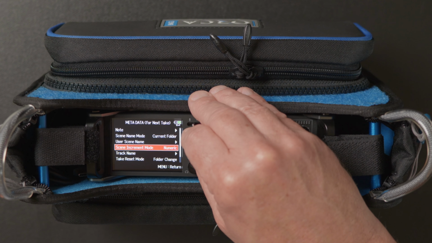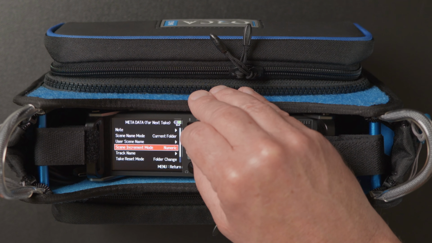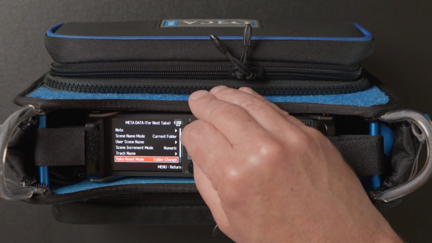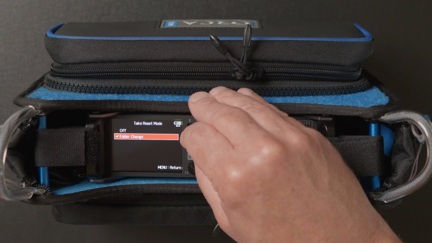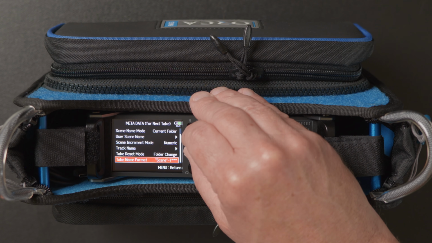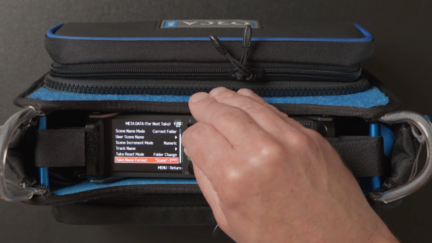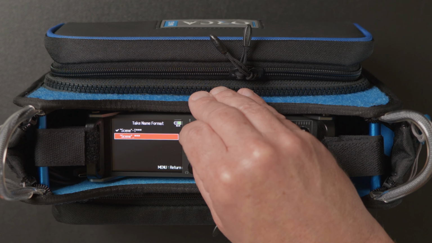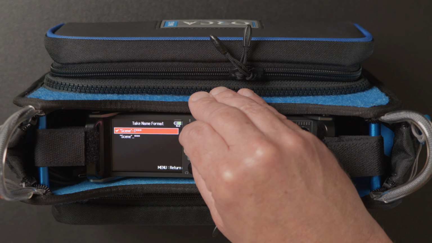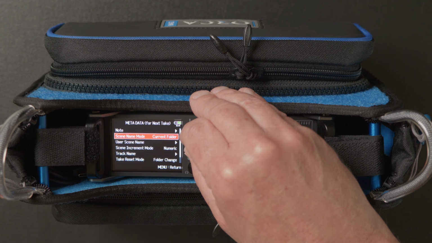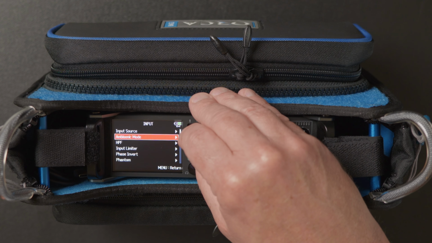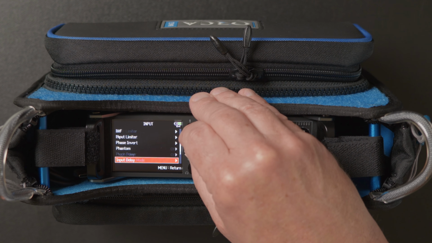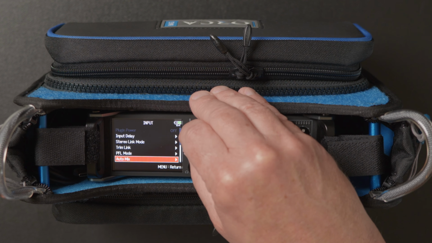Scene increment mode, leave that on numeric. Track name we covered. Take reset mode, leave that on folder change. Take name format, leave that on scene take number. You could switch it to just scene if you want, but I always leave take there as well. Just keep things simple. And that's everything under metadata. That's kind of an important little window that a lot of people overlook, but that's where you set up everything. Input is also a place where you can set up all your sources, your phantom power. It's a third way to set up everything. That's the list of everything you can do there.